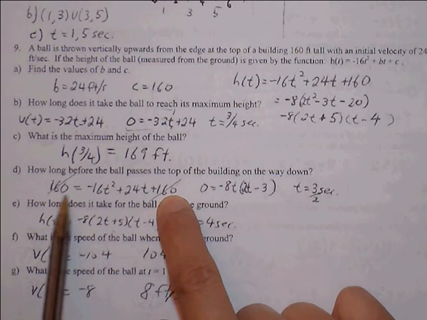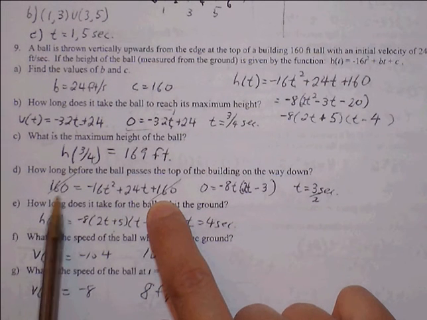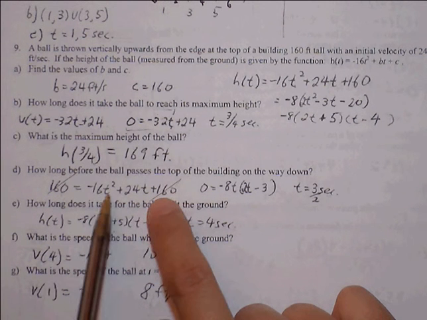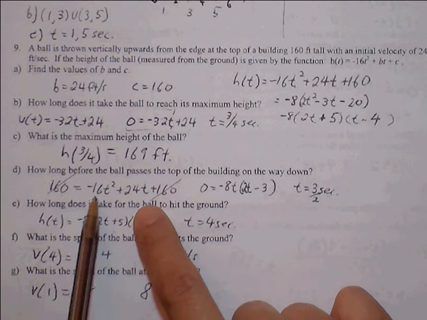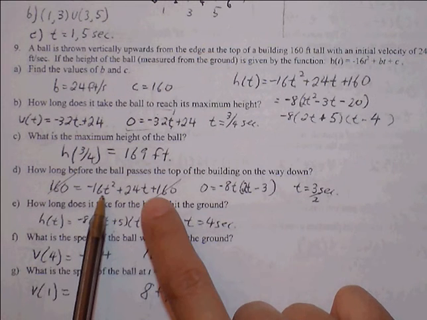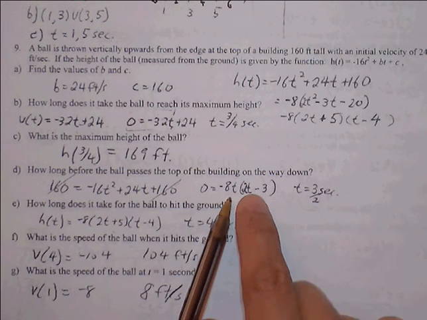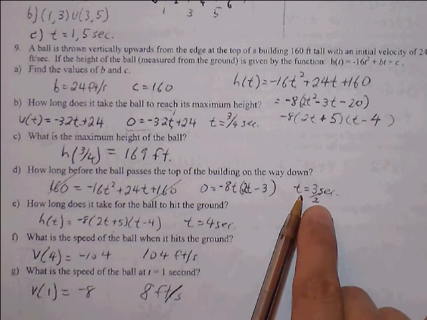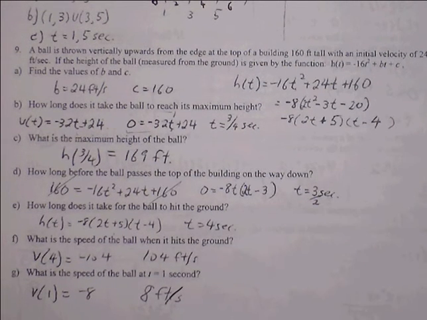We can set that equal to 160, and then if I subtract 160 from both sides, it'll be equal to 0. Factor out the negative 16, and then I can solve for t. So t is equal to 3/2 seconds.